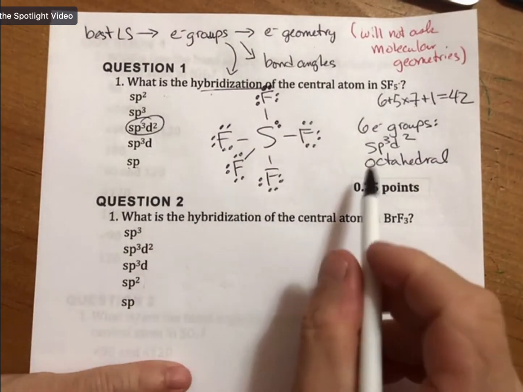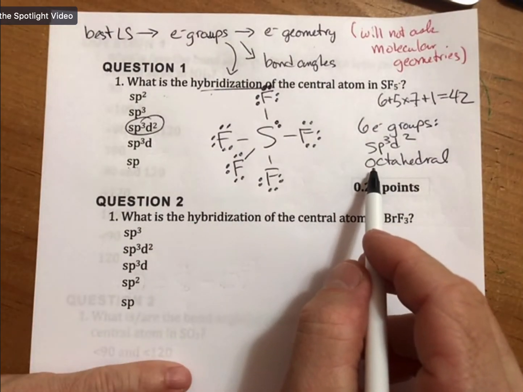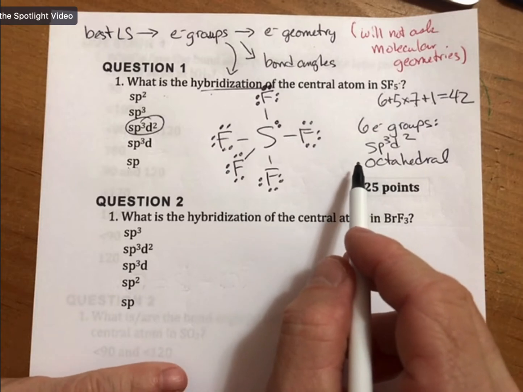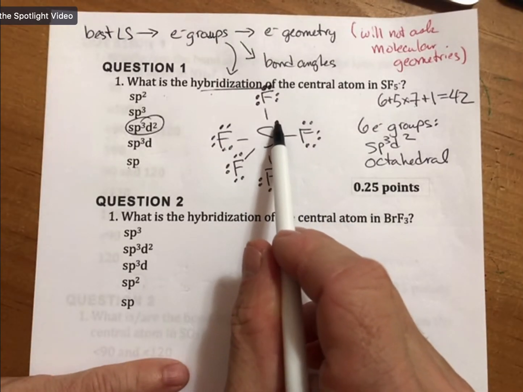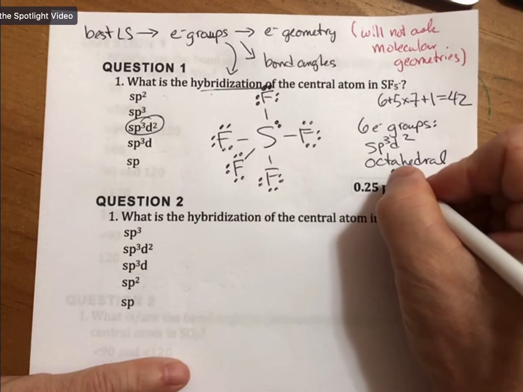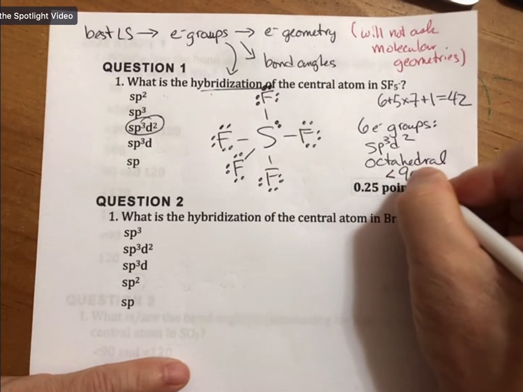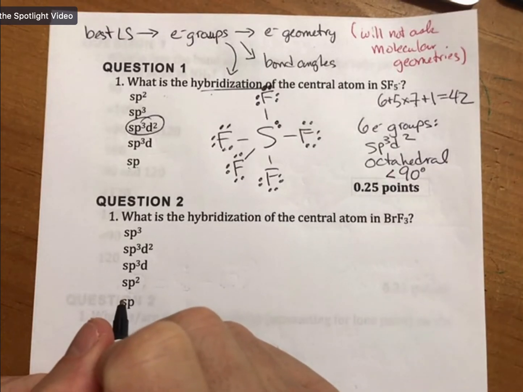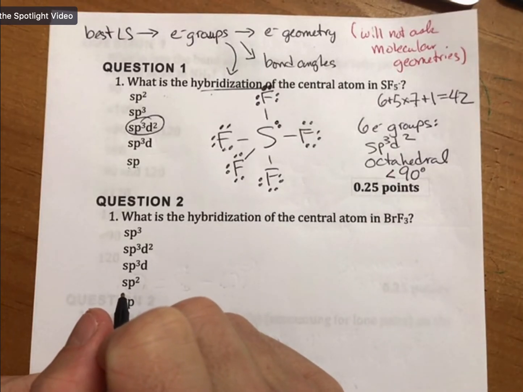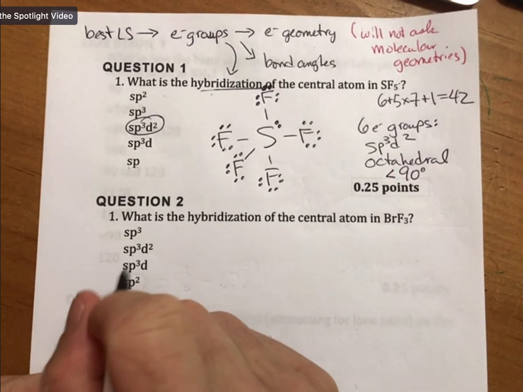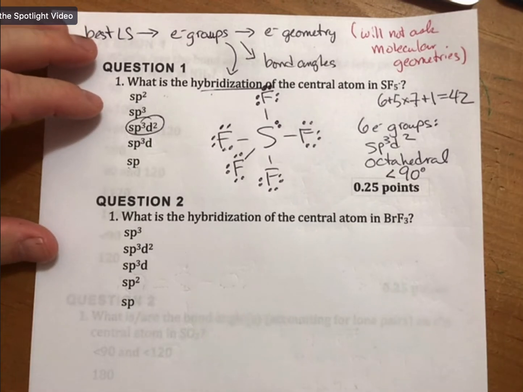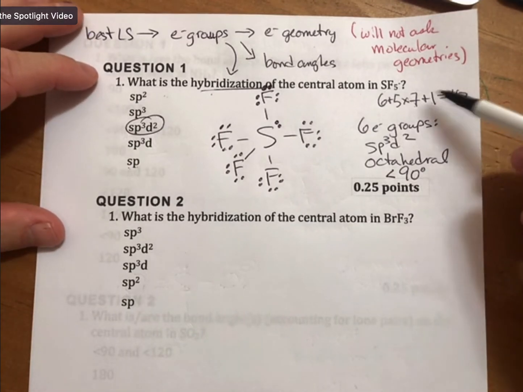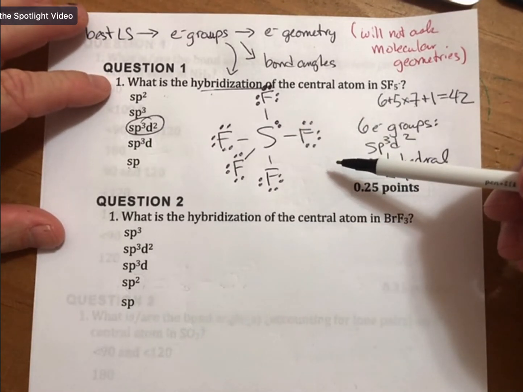And in octahedral, each of the angles is 90 degrees if there are no lone pairs of electrons. So whenever there's a pair of electrons, we just write less than, whatever that perfect bond angle is. So this is less than 90 degrees. Not that anybody was asking, but that we will. Any questions about this number 1 here?